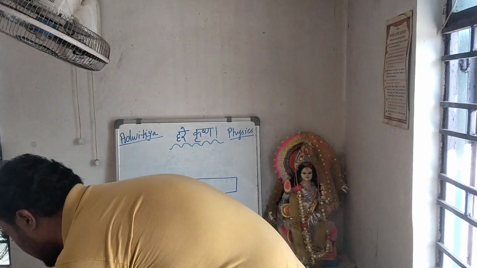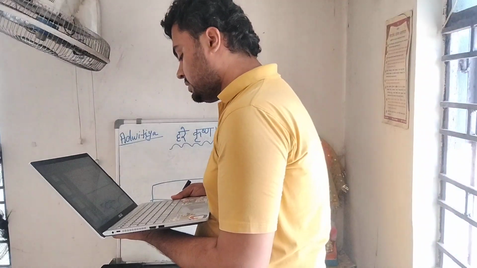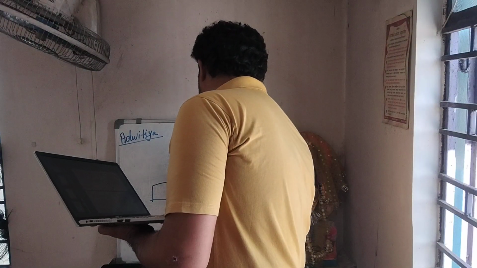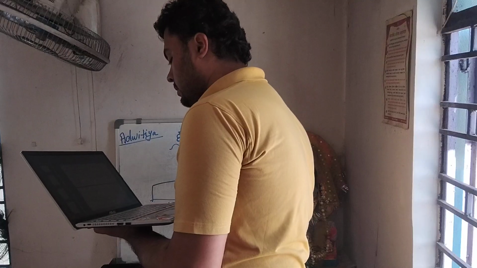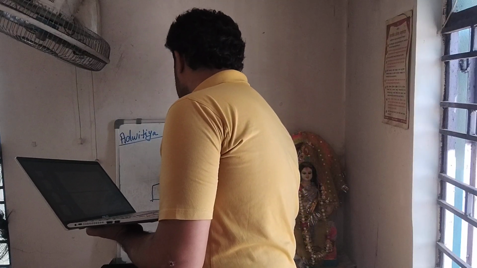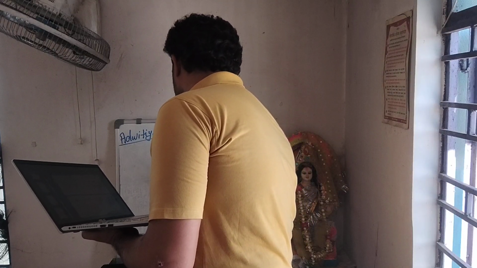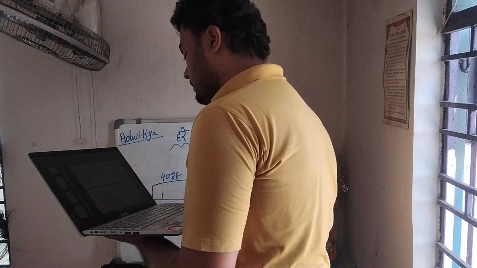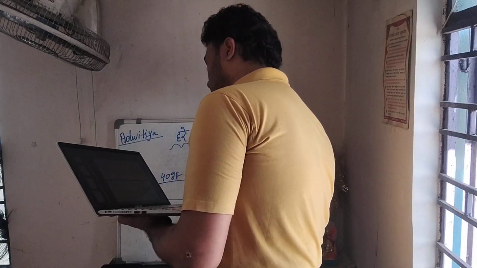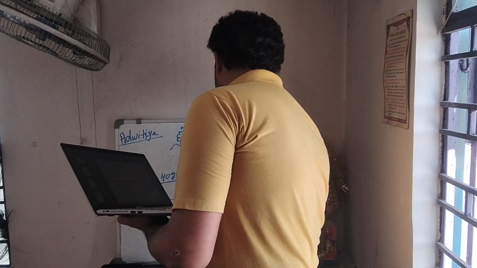Now what is given here is it is pivoted at this point, and at this point there is a force of 40 gf and at this point there is a force of 20 gf.